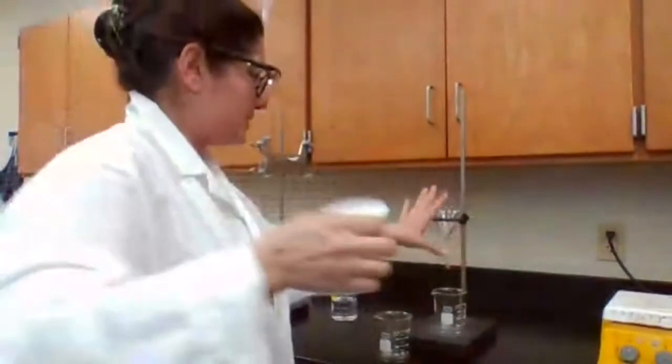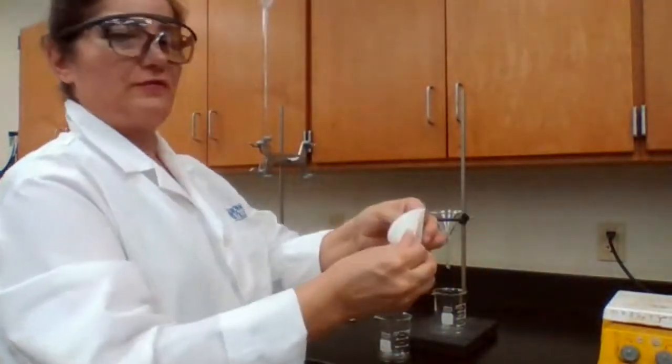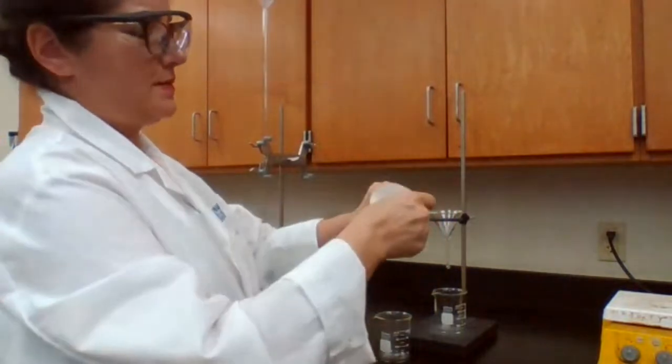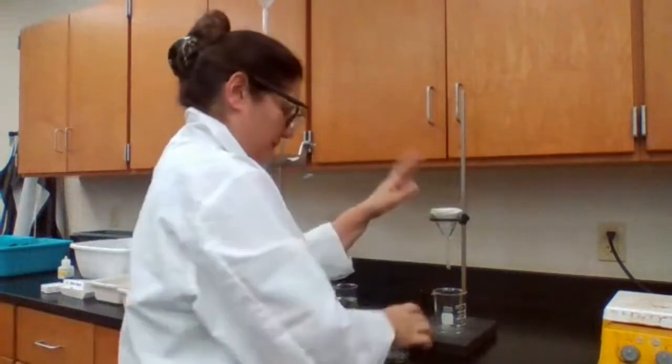Bring it here. I have set up the gravity filtration. I'm going to add the filter paper by folding it in half, and one more time in half, separating the parts to make a paper funnel, and then I'm going to get my saturated solution.